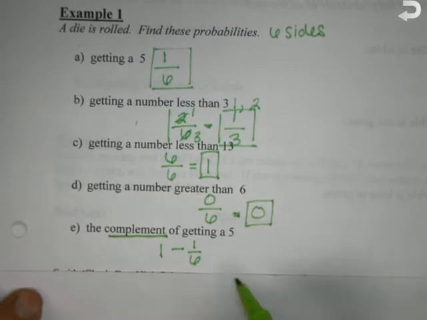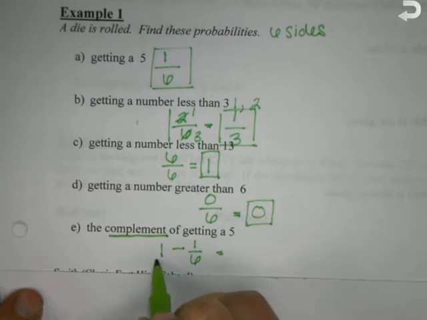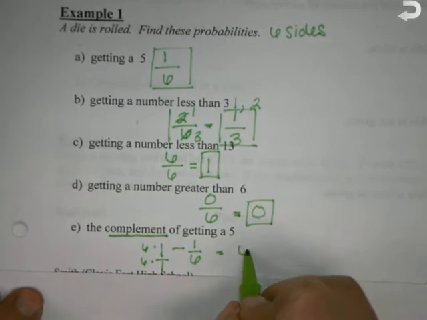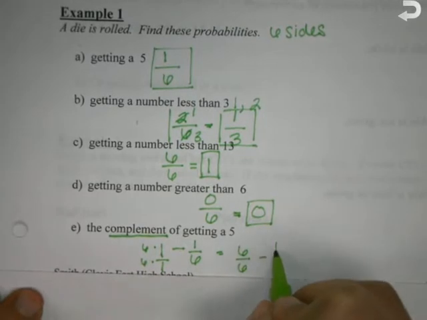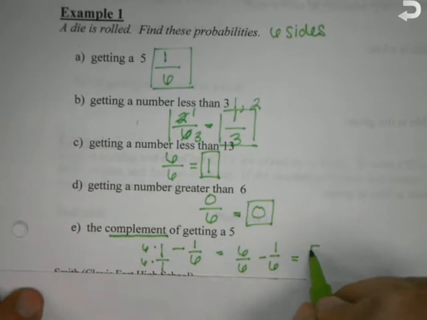So we need to get common denominators here. We can put the whole thing over 1, multiply top and bottom by 6, and that's going to give me 6 over 6 minus 1 over 6, so the complement of rolling a 5 is anything but rolling a 5. So you have a 5 in 6 chance of rolling anything but a 5.